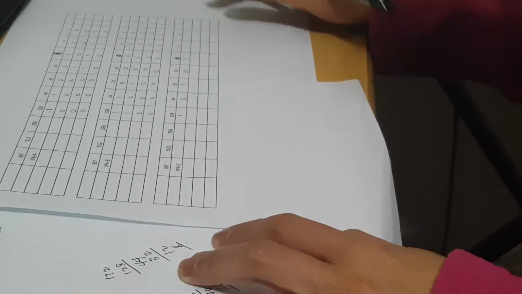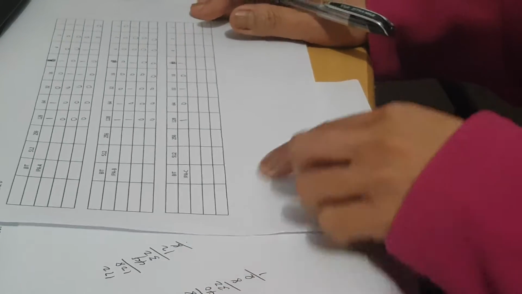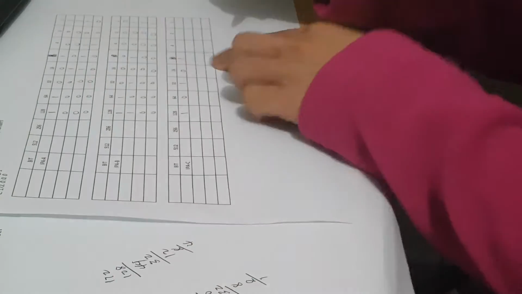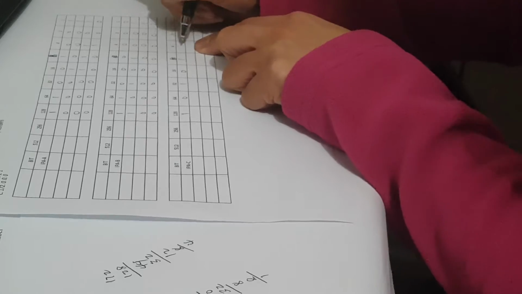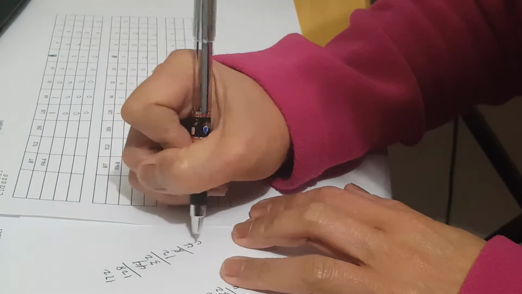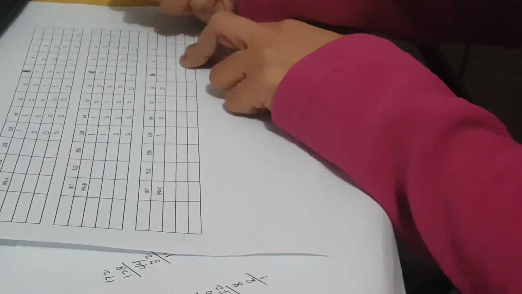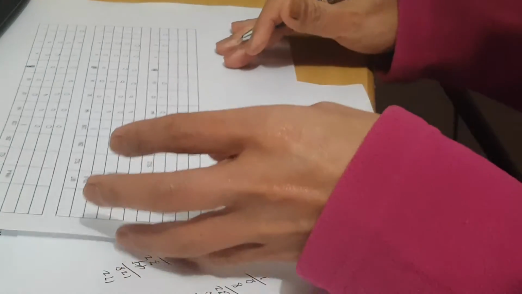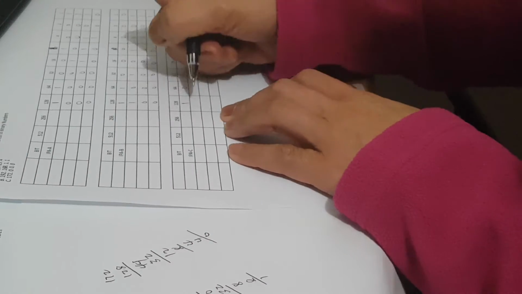12 minus 8 equals 4. So 4 equals 4. 4 minus 4 by 4 equals 1. So 4 minus 4 equals 0. 0 by 2 equals 0. 0 by 1 equals 0. So the rest is 0, 0, 0. So you can write this 0, 0, 0.